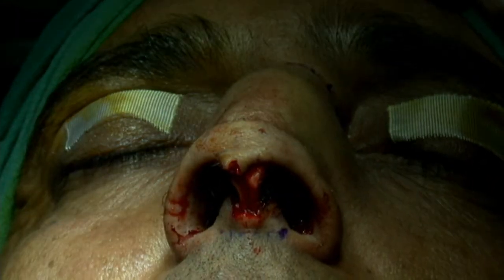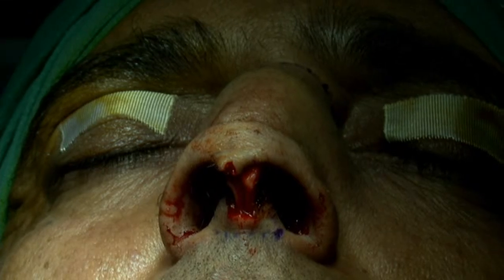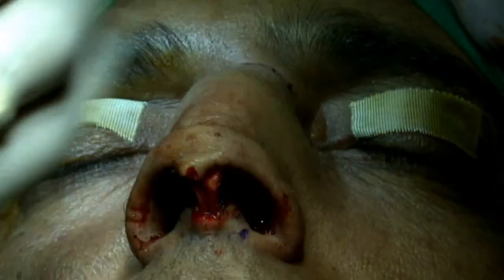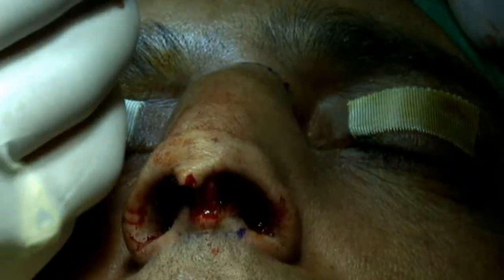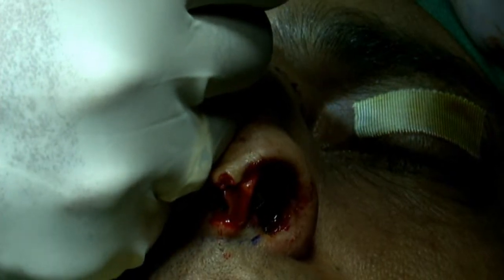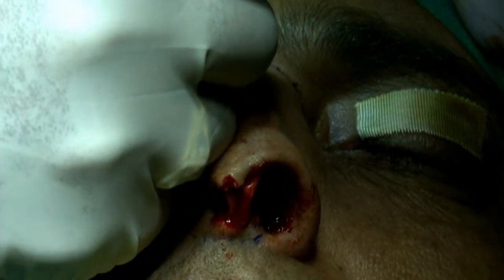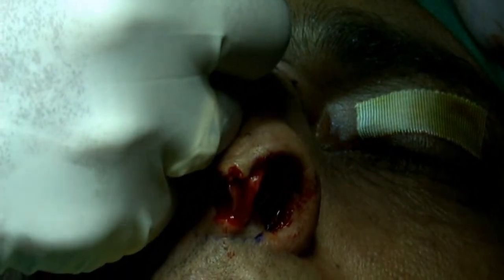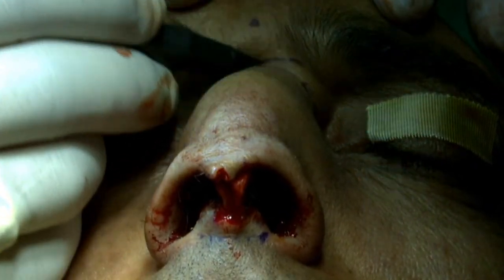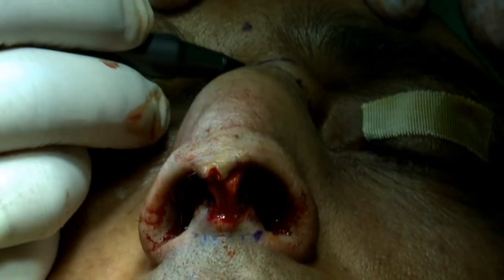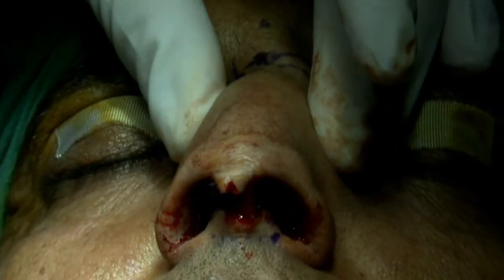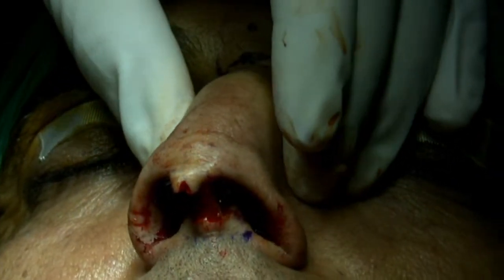This is the intercanthal line, both of the medial canthus. Like yesterday we discussed, this is the glabella. This is the radix, root of the nose. And the deepest point in this radix, that is the nasion. So we expose the upper limit, that is the intercanthal line.